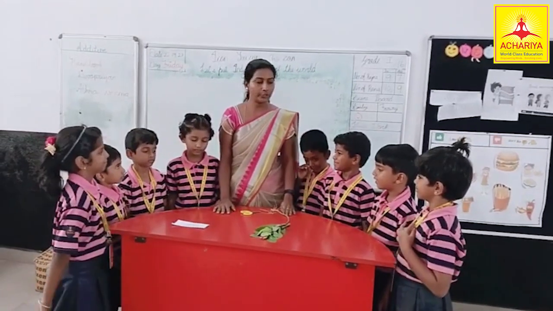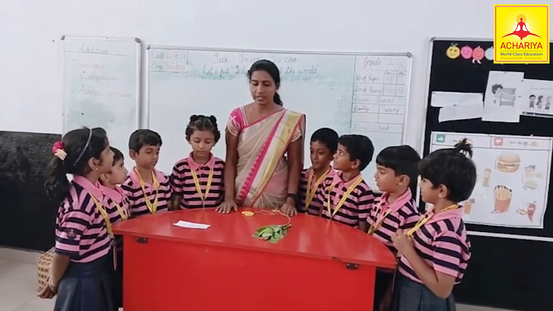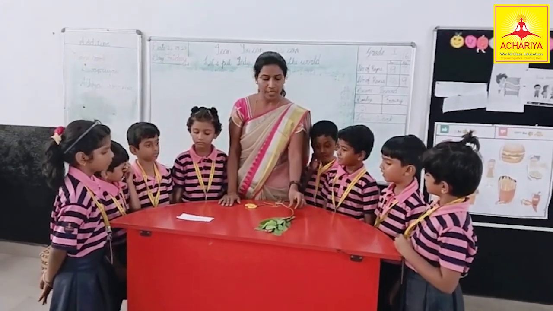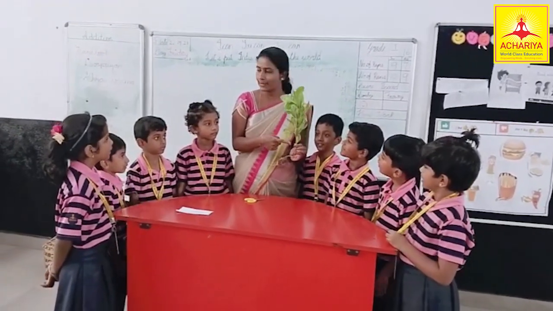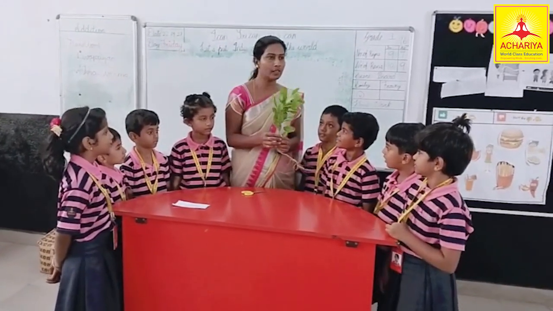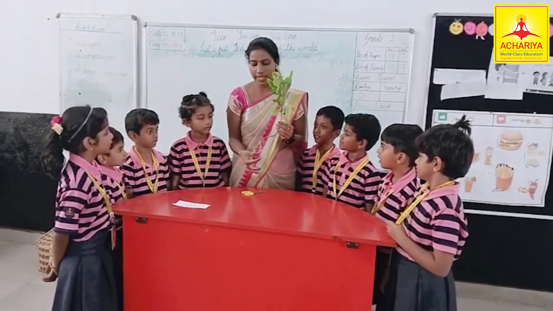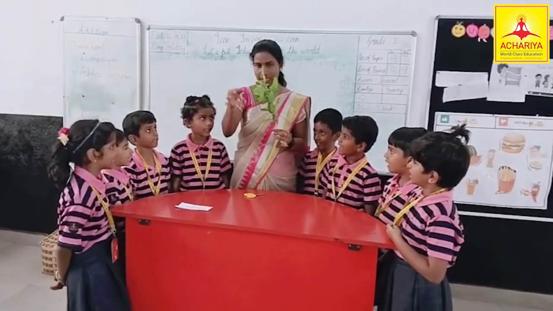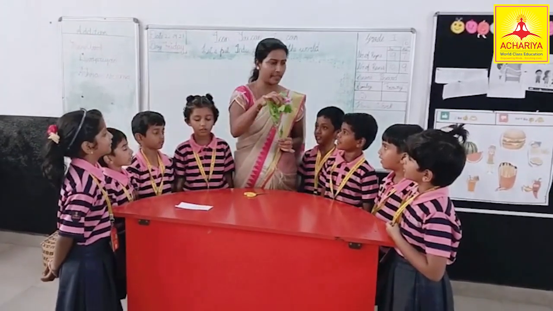Yes, today we are going to see an experimental method. We are going to learn about parts of plants. Okay. Yes, does everybody know what this is? Plant. Yes or no? This is a plant. We already learned parts of a plant. What is that? Stem, leaf, flower. Yes, very good, very good.